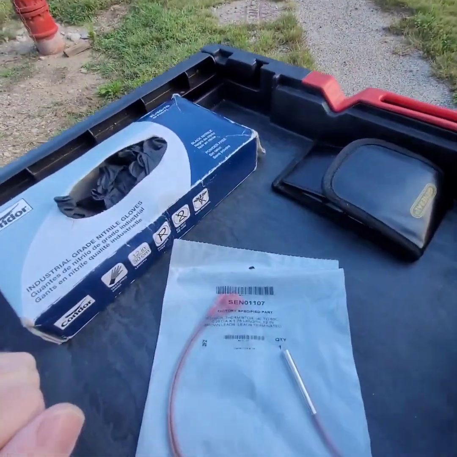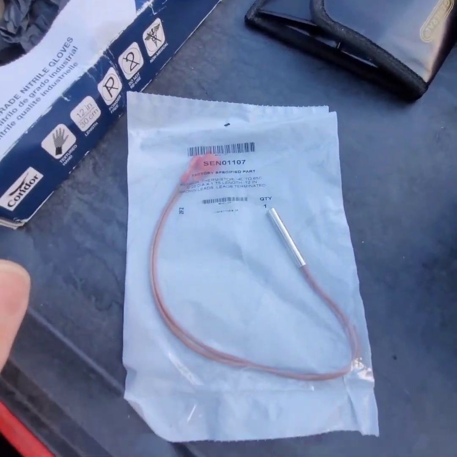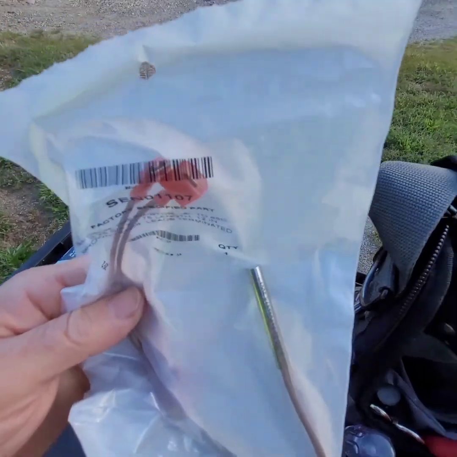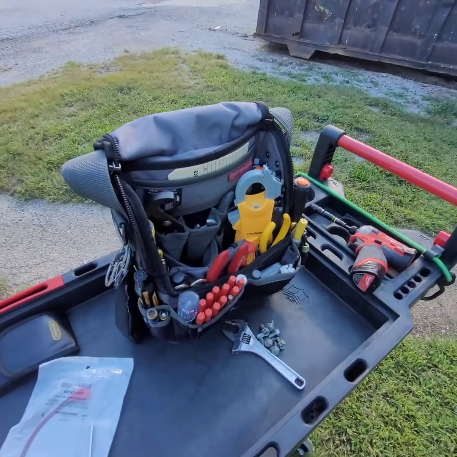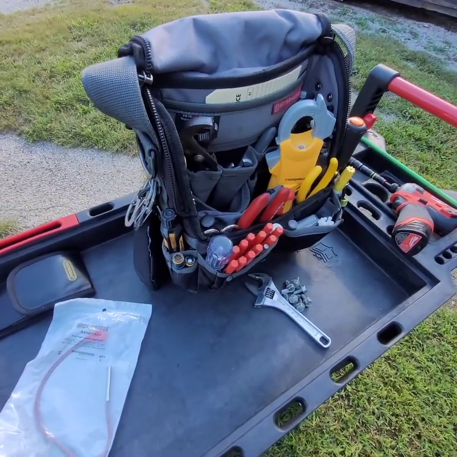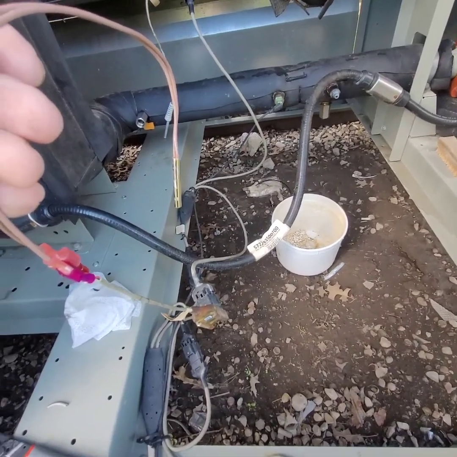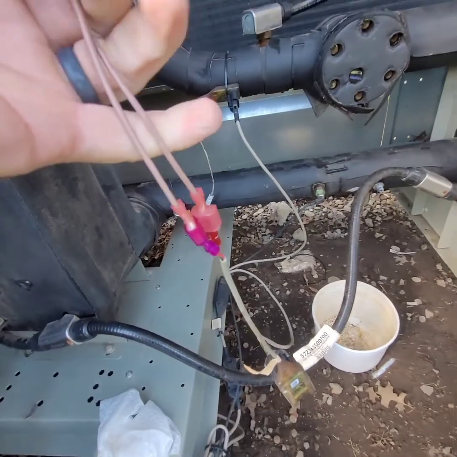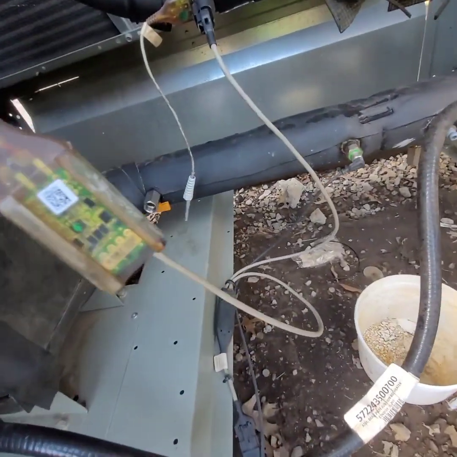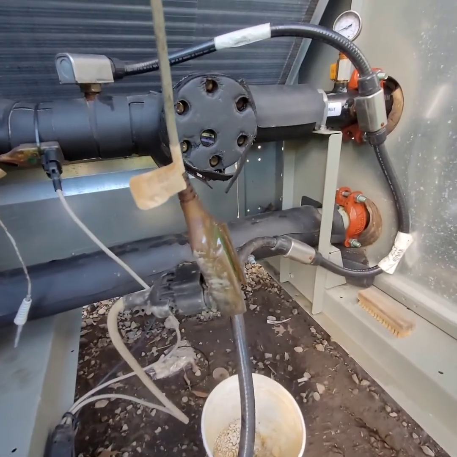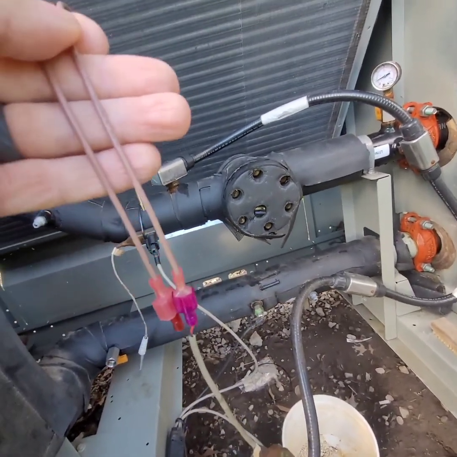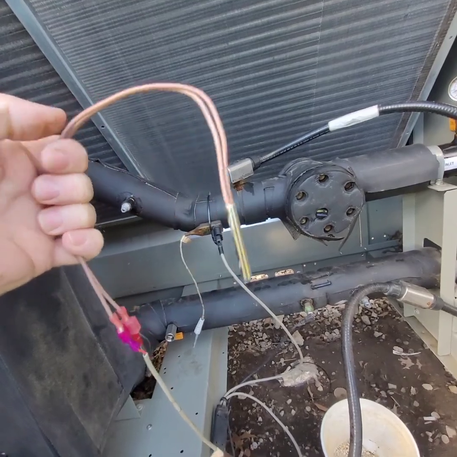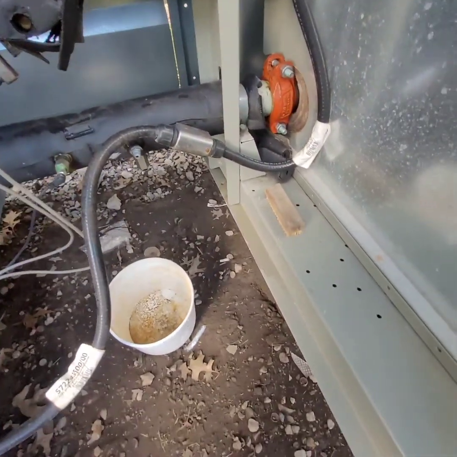It's sensor 01107. We'll splice that in there. It's not exactly what's supposed to go in there, but it'll get this thing running for now until I can get the proper sensor in there. So I've got that other sensor wired in. There's the module. The module's not available right now, but you can put this sensor in here and it will read correctly.